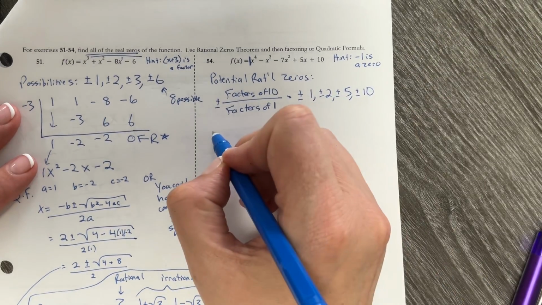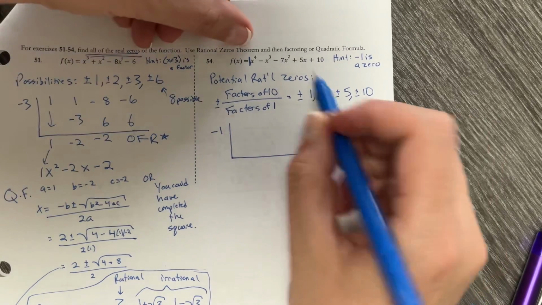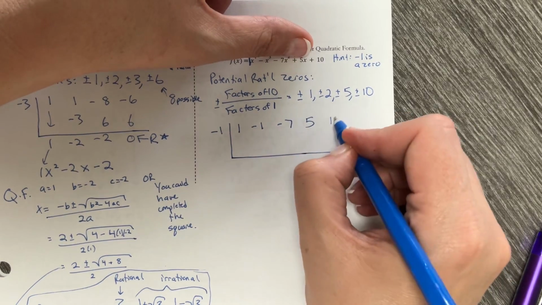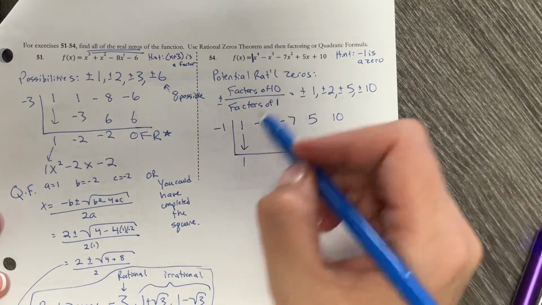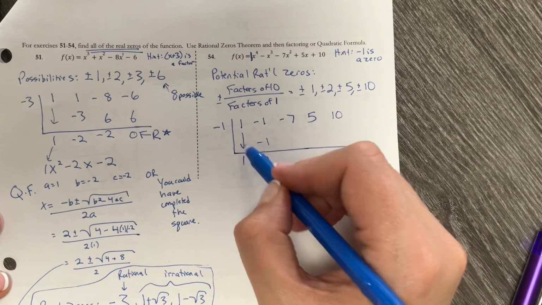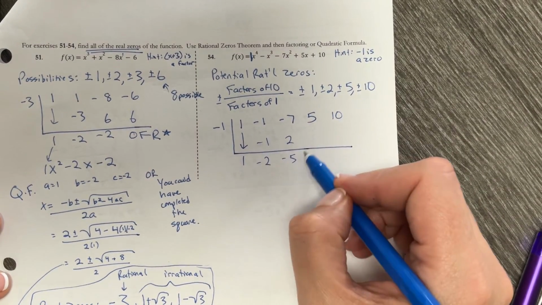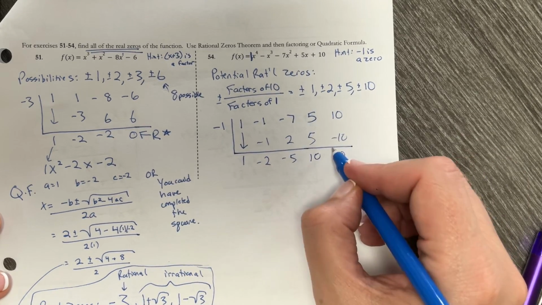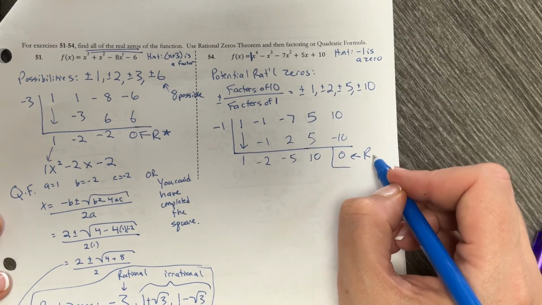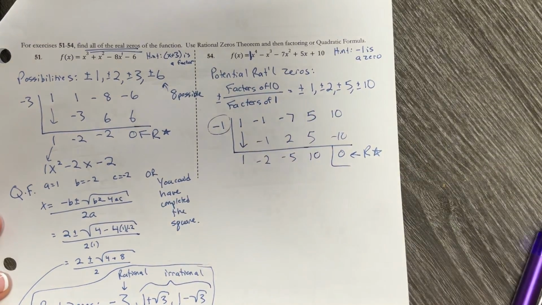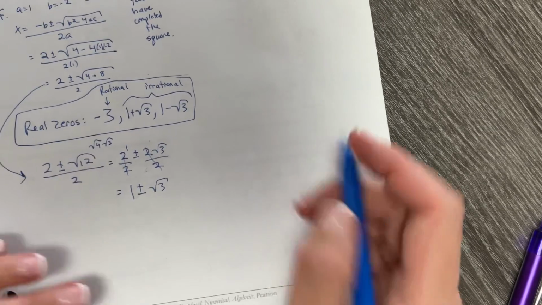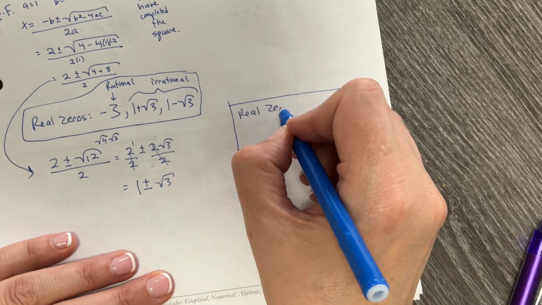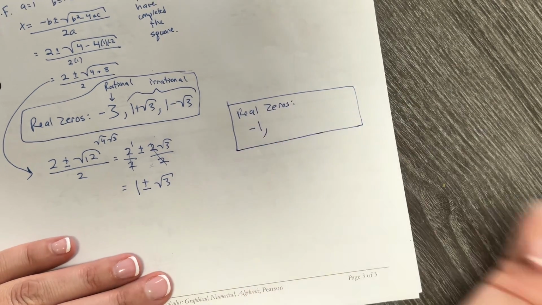So that means I should be able to put in -1. This is no gaps, so I'm going to have a 1, a -1, a -7, a 5, and a 10. Bring down the 1 and do my synthetic division. I'm going to multiply and add, multiply and add, multiply and add, multiply and add. Yay! That remainder is 0, so that means -1 really was a 0. So I'm going to go down here and write my real zeros. We're going to include -1.